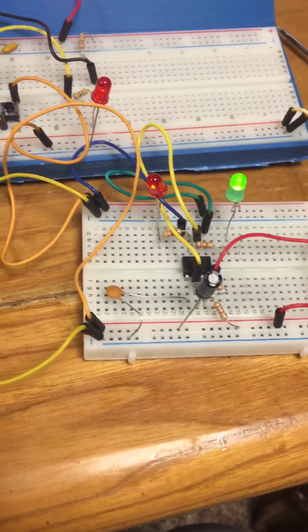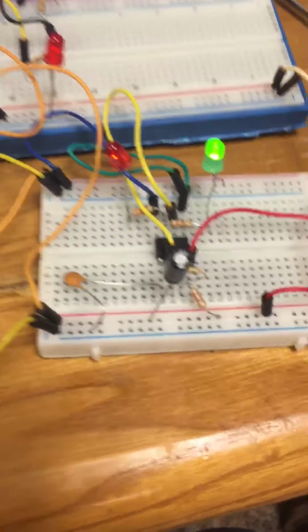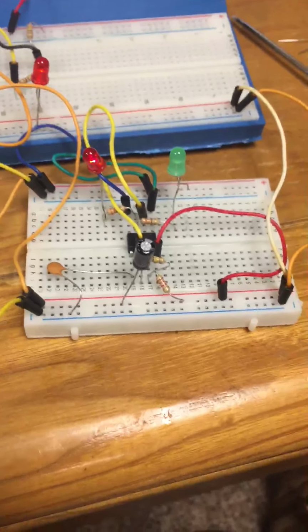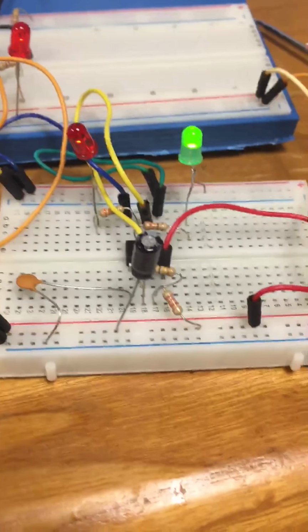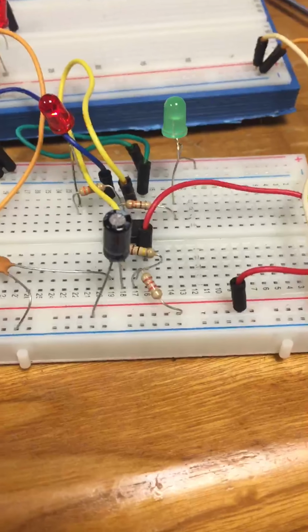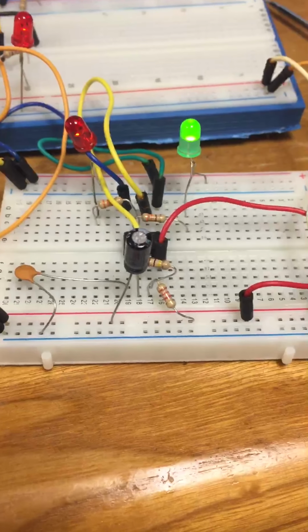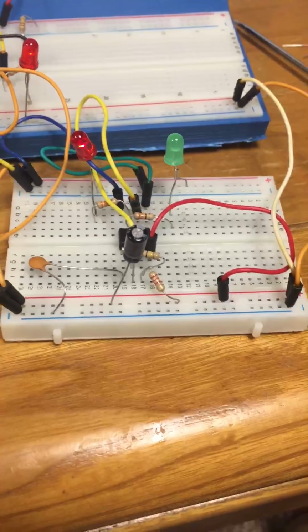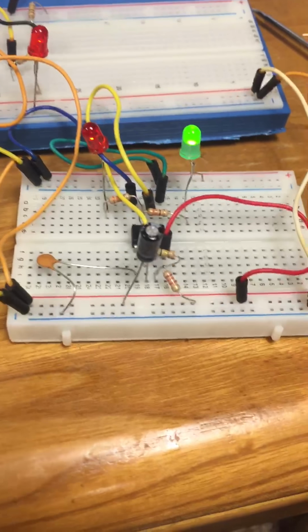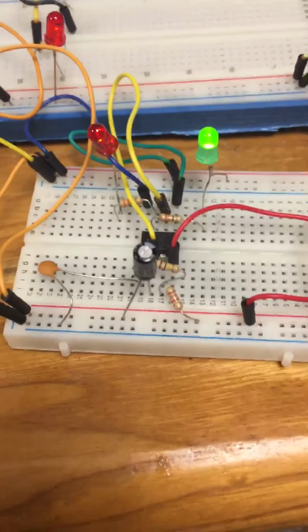timer. So as you have probably been able to see for this entire video, here's the circuit functioning. This is currently with the 2.2K resistor, 2.2K resistor, and the 50 farad capacitor. I had the other one in there originally.